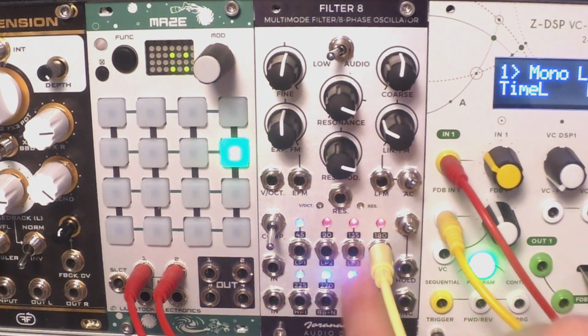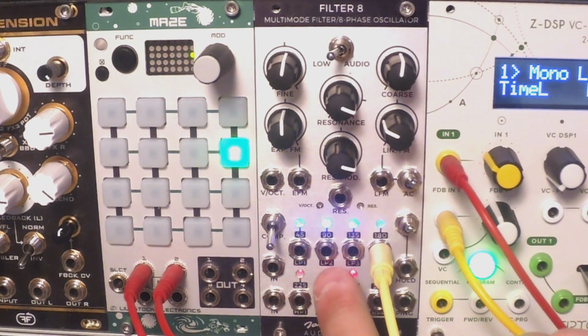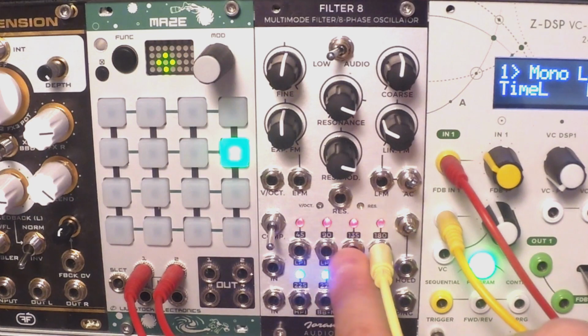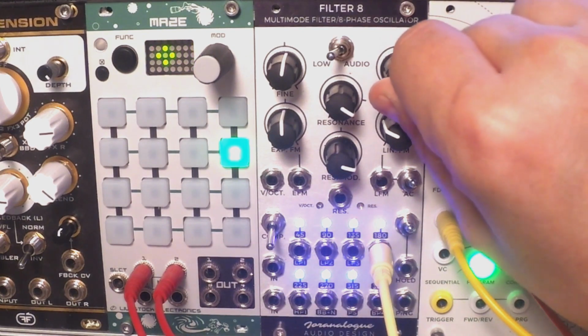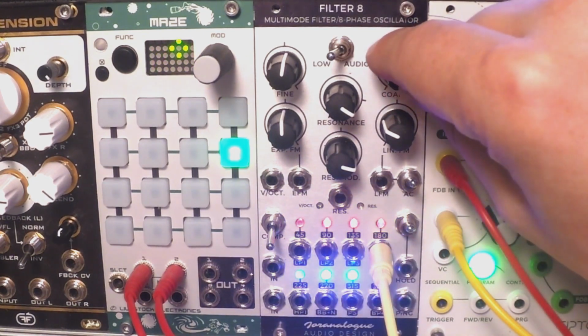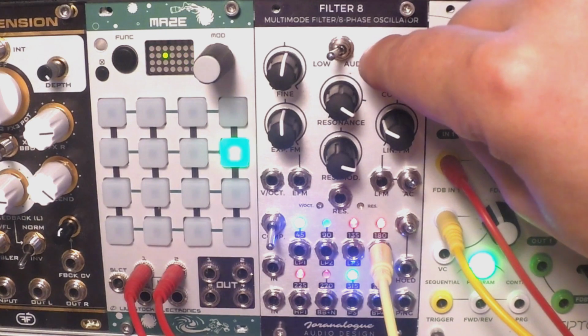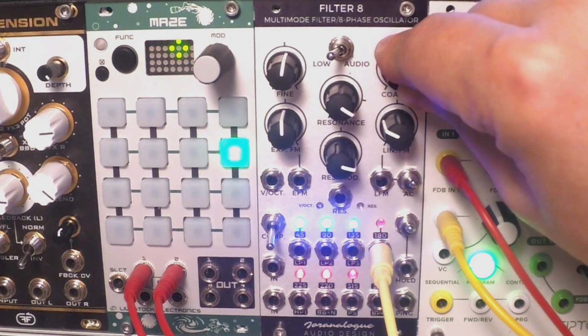Of course, it's only sine waves, but there are some cool tricks that I will show you, allowing you to achieve some different wave shapes. You can, of course, decide upon the speed of the LFO with the frequency knob. So as you can see, it could be really, really slow.